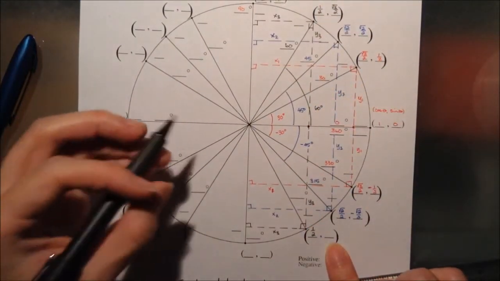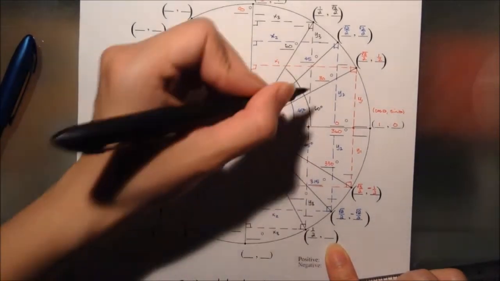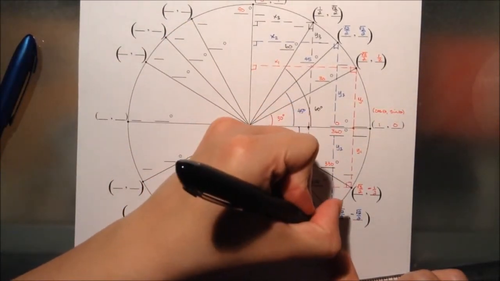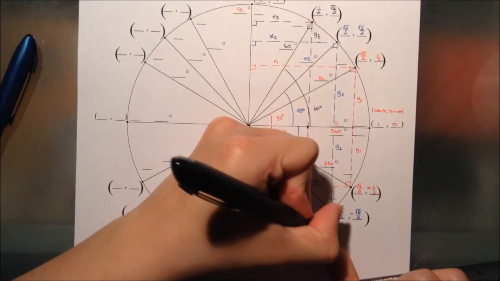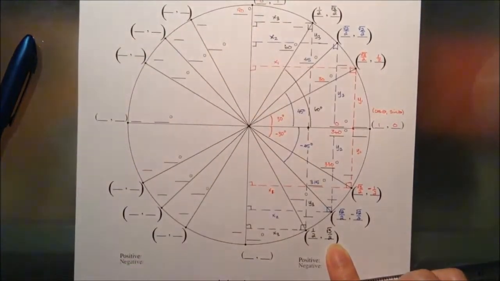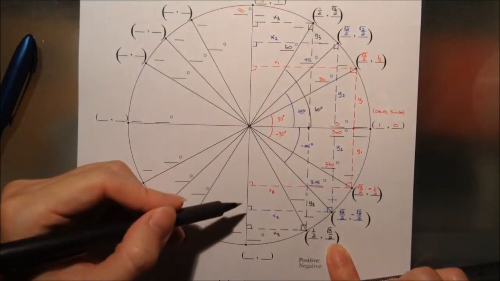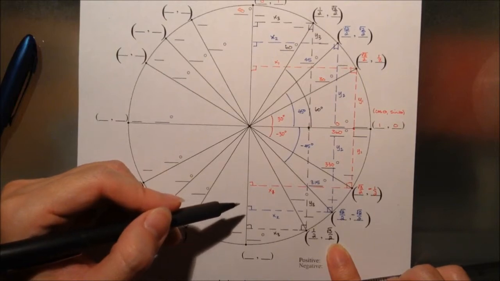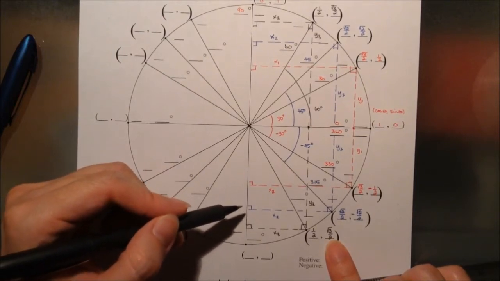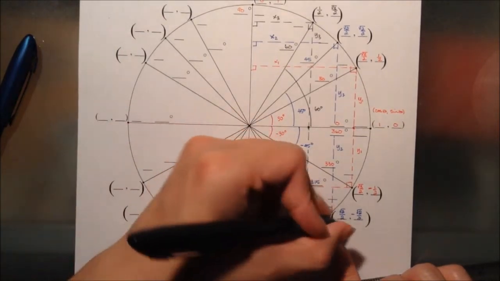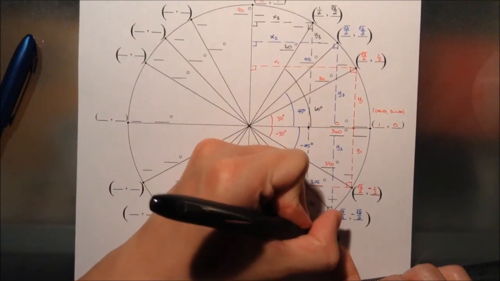So then that means that I can put the value of y sub 3, which is square root of 3 over 2, which I got from here. But remember, since we're in quadrant 4, we're dealing with negative y values. So the true y value at this point is negative square root of 3 over 2.